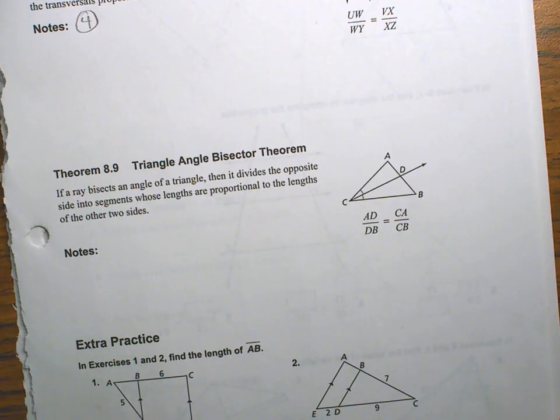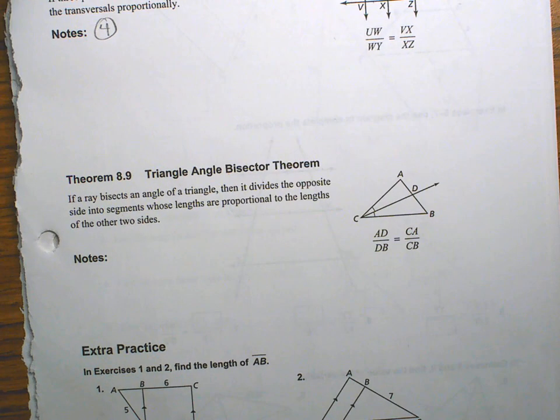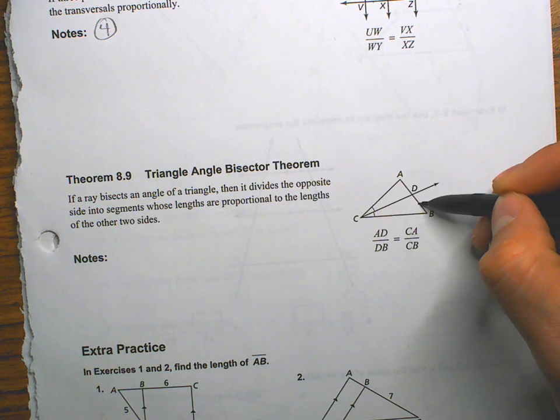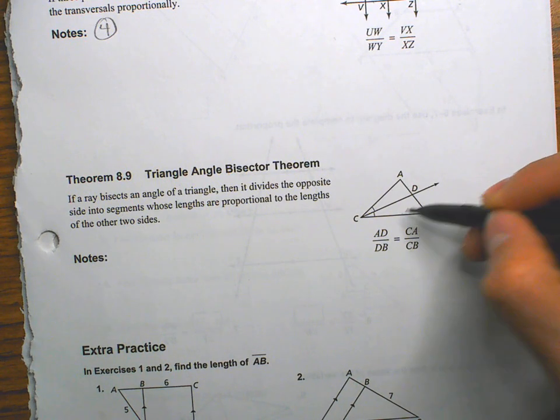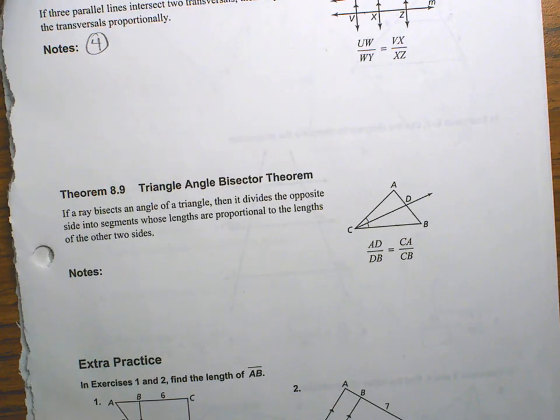And the last theorem is the triangle angle bisector theorem. That's the one we explored in exploration 2. So AD is to DB as AC, or CA, is to CB. So we're going to go ahead and apply those in the following examples. All right, let's start with example number 1.